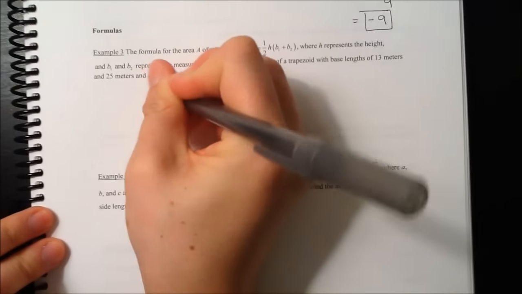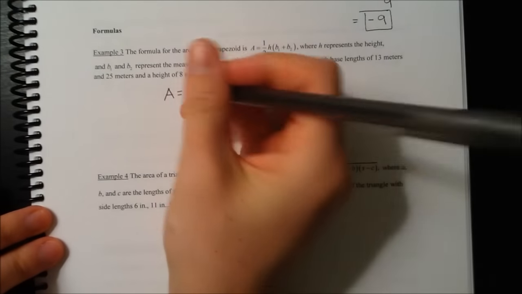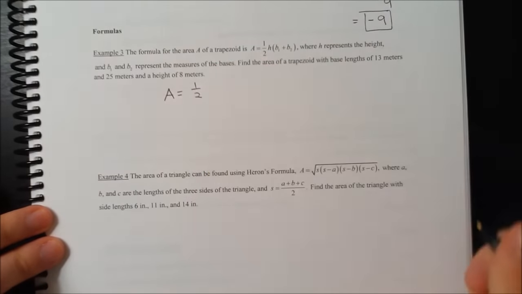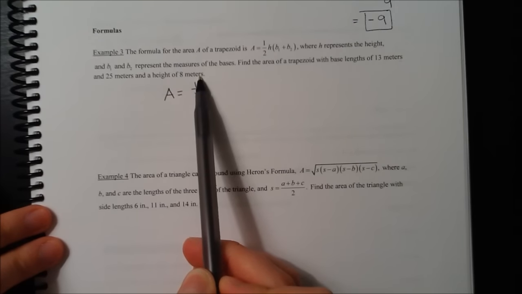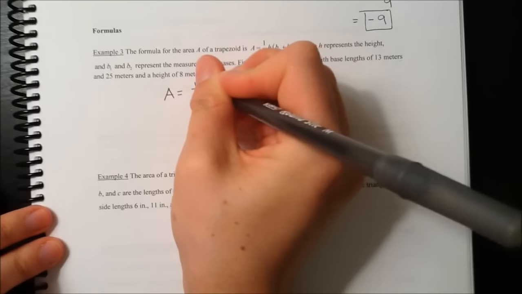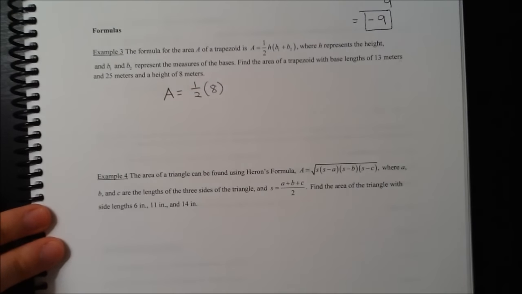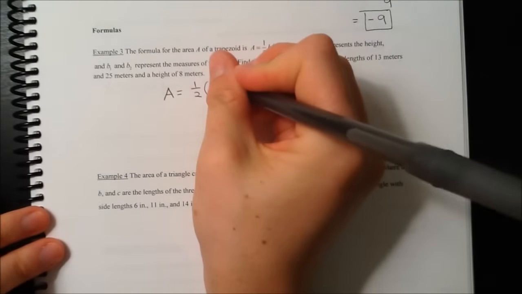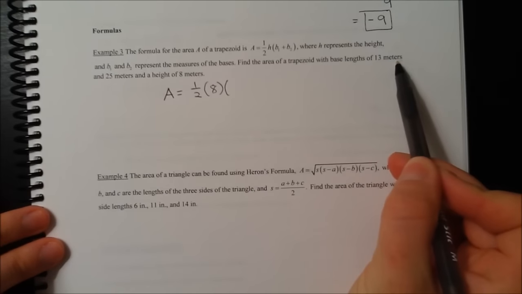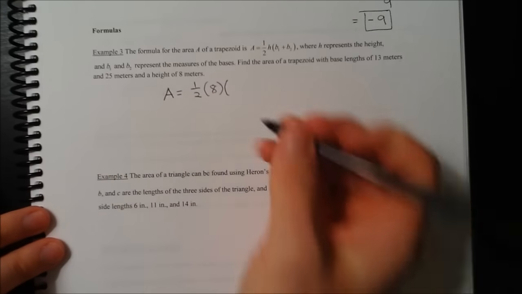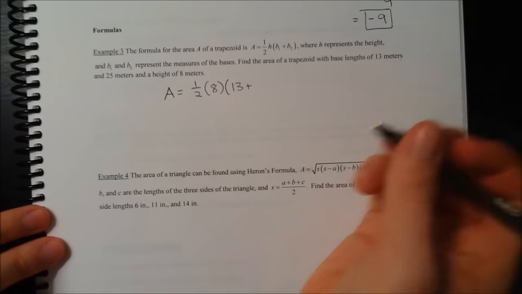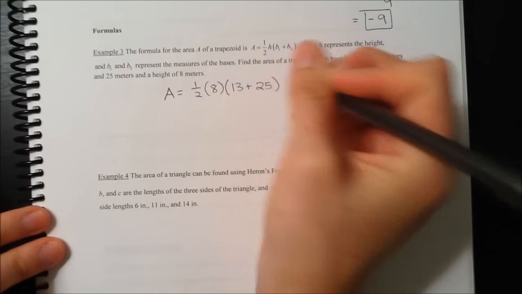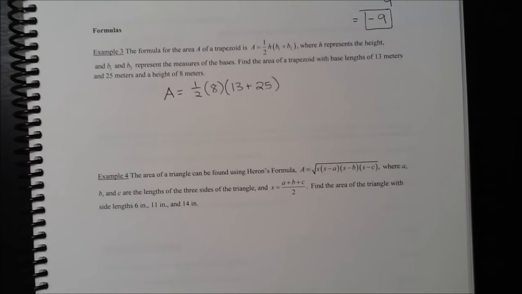So find the area. A equals, so we start with this formula right here. 1/2 and then times H. Well, H is given as, let's see, here it is, height of 8 meters. So we're going to sub in 8 for height, and then times the sum of the bases. In parentheses, we have a base of 13 meters, and then a base of 25 meters. 13 for the first base, it doesn't matter which one, I'm just writing it first because it was listed first, and then 25. Okay, so now once that's written out, we jump back to what the order of operations would tell us to do first.